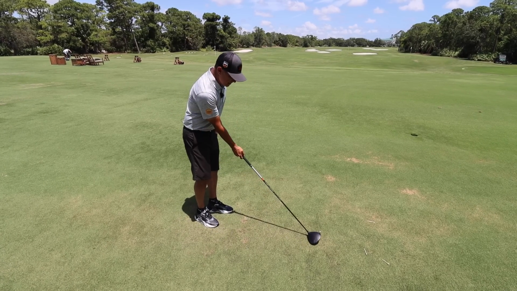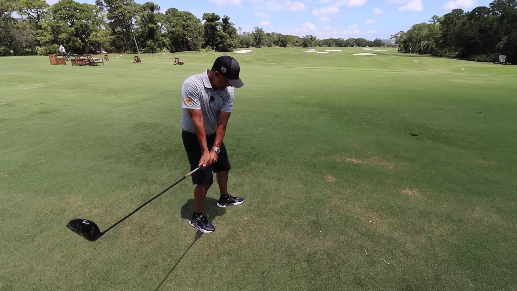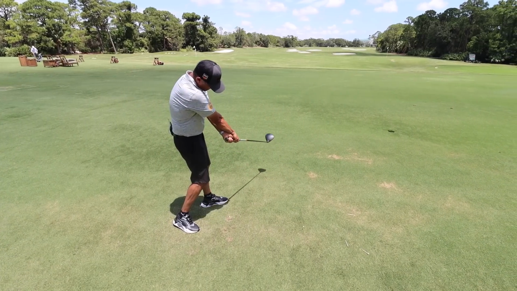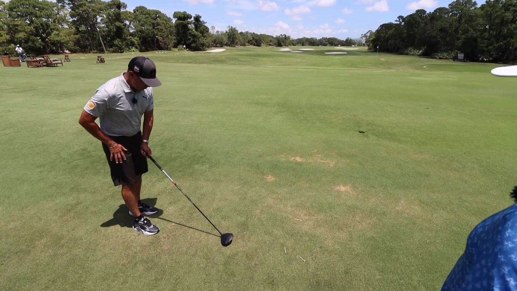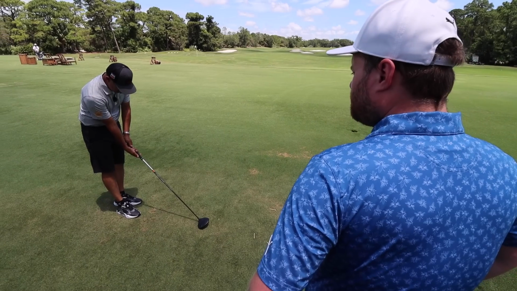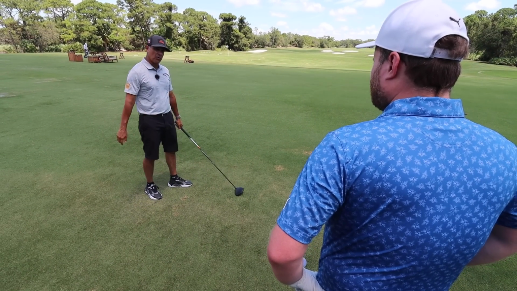So in your case, as you would come through impact, your weight would go back, your right hand's on top of the golf club, and you're shutting the face down, and that's why the ball's going in that direction. So what we've done is we've had you get the right hand more underneath, and then have you hit the golf ball more in that direction.